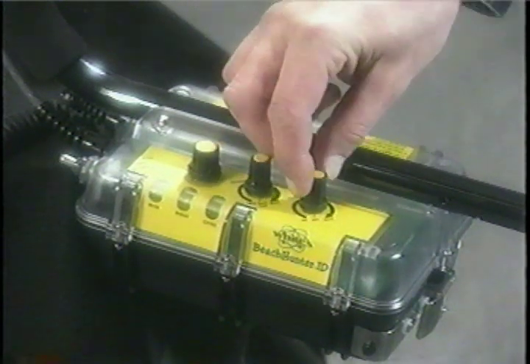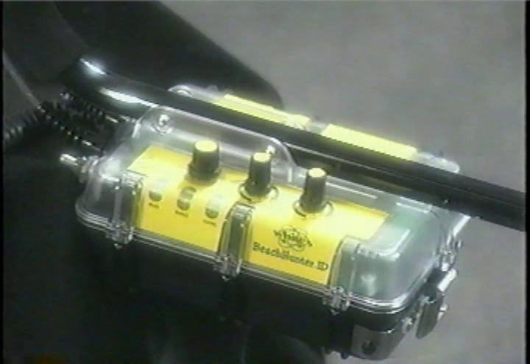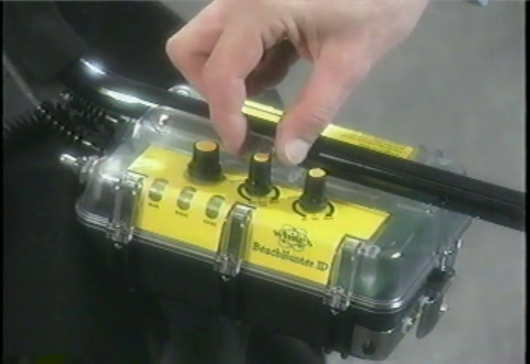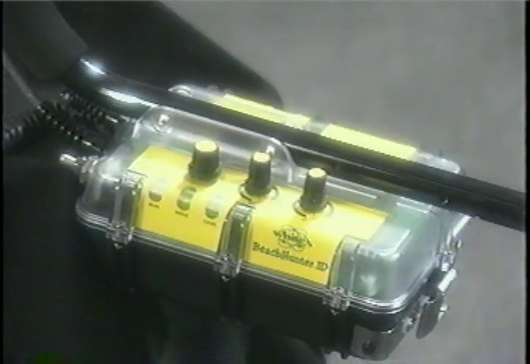The next control is the sensitivity. It controls the responsiveness to metal targets as well as interference from external electrical sources and ground peculiarities, and tests the battery condition. In most conditions, the P or the preset is ideal. If interference becomes apparent, reduce the sensitivity control counterclockwise until smooth, stable operation is restored.